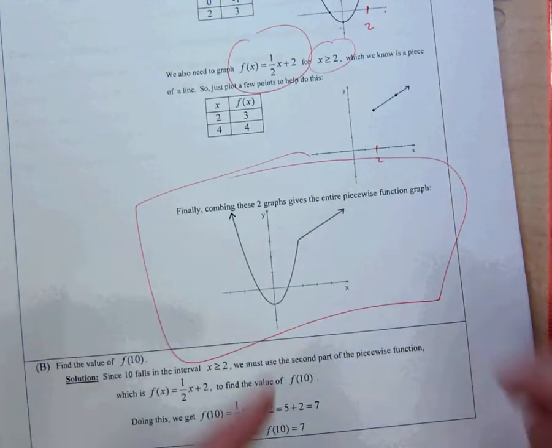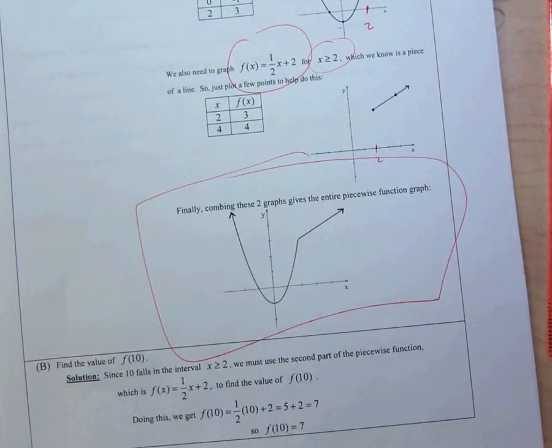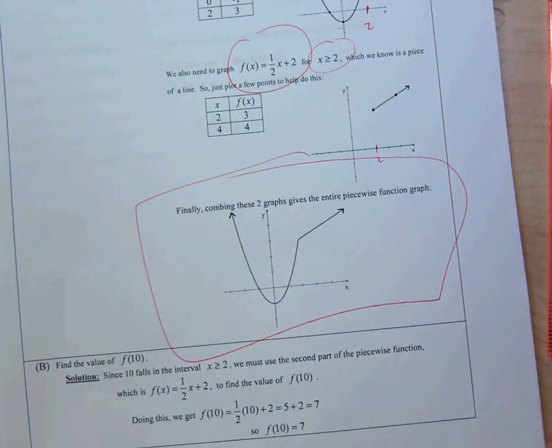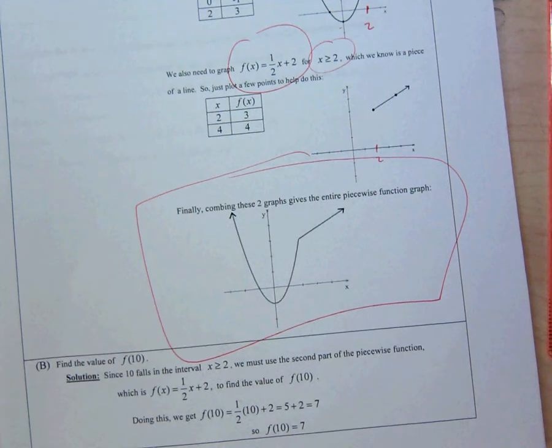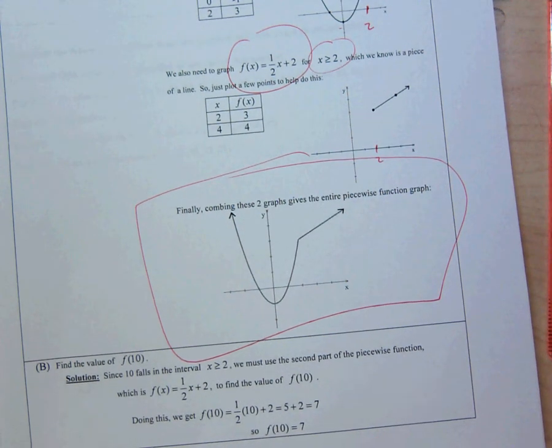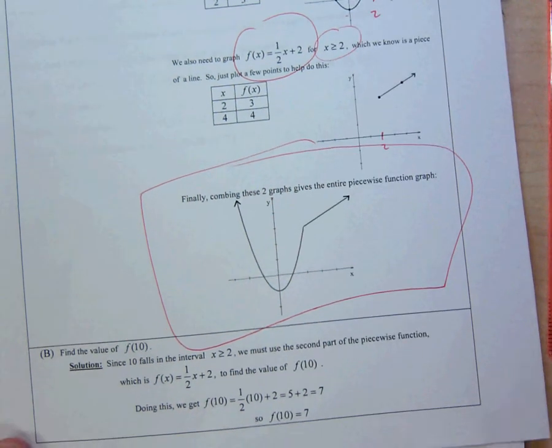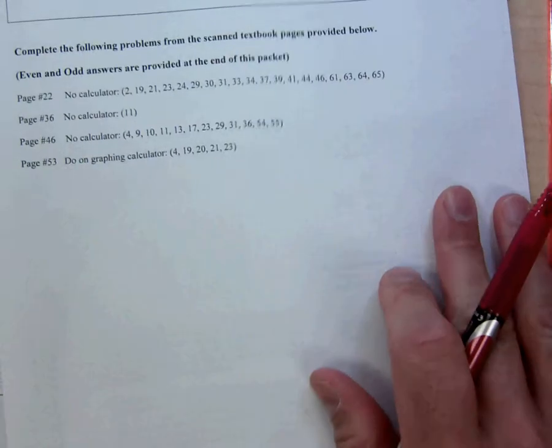Now, they're not always going to come together like that. Sometimes they're going to be disjointed, right? It's going to be broken, right? They're not always going to come together like that. Is that clear? But in this case, they just so happen to come together. Okay? Can you handle a piecewise function on the test on Friday? Yes? Okay, good. Next page.